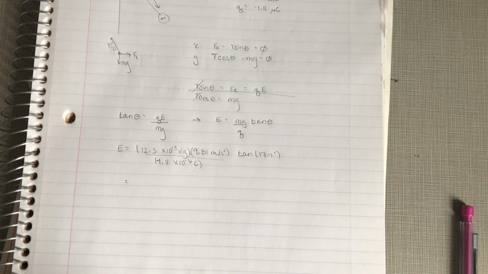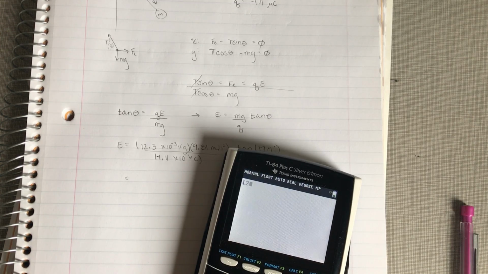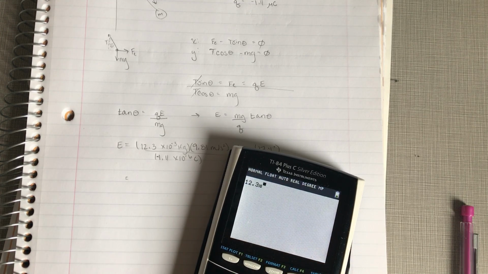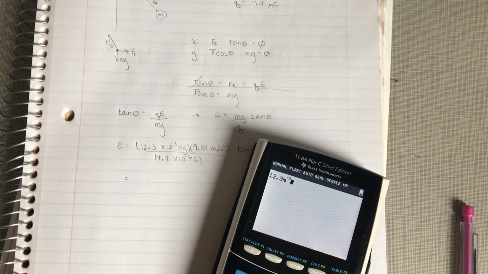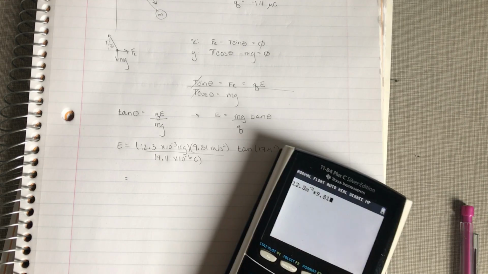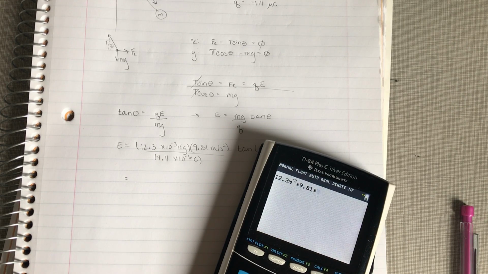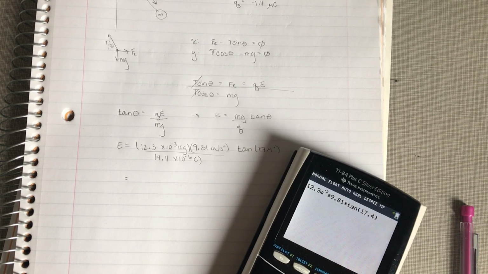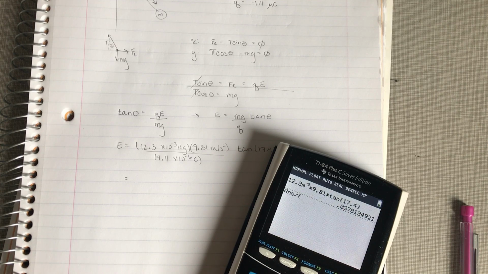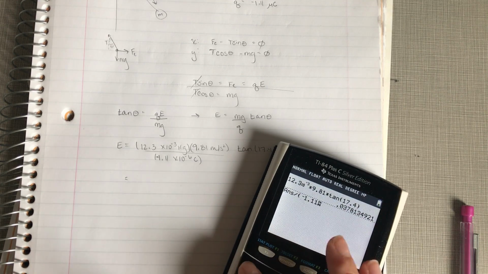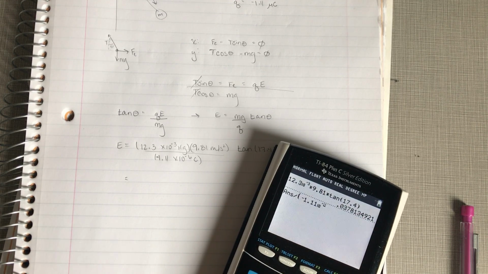Alright, 12.3 times 10 to the minus 3 kilograms times gravity times tangent of 17.4 degrees, divided by negative 1.11 times 10 to the negative 6, splat.